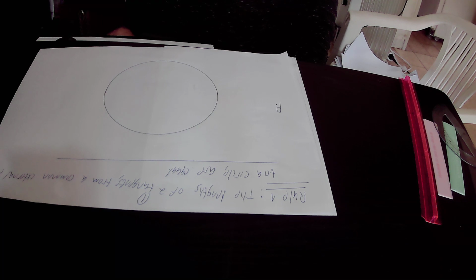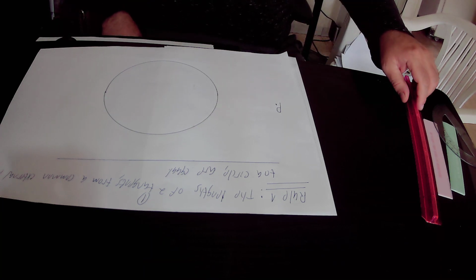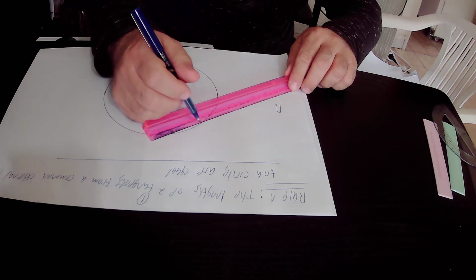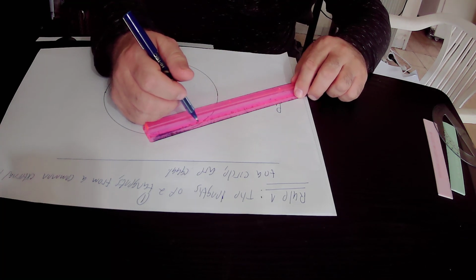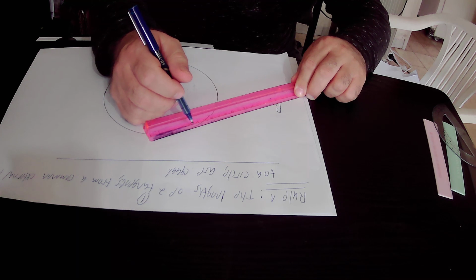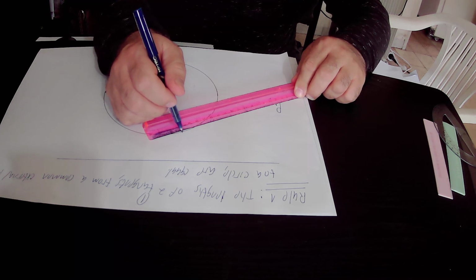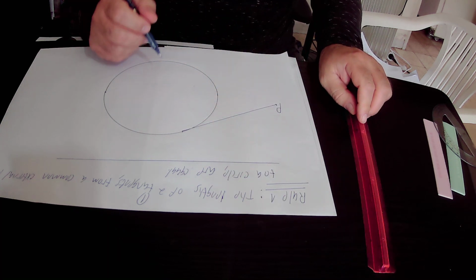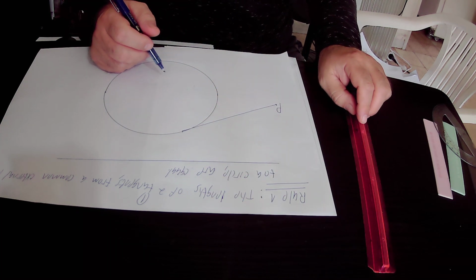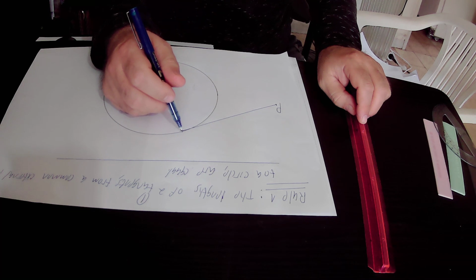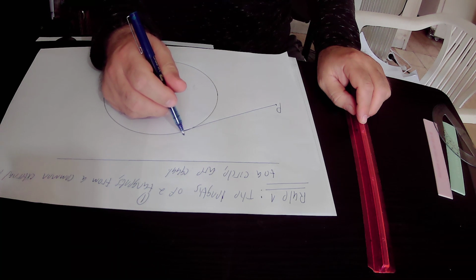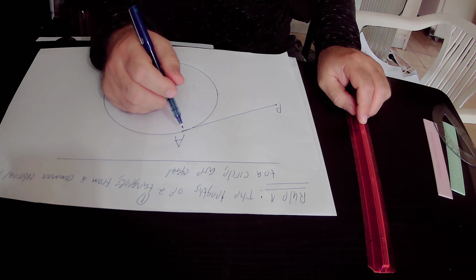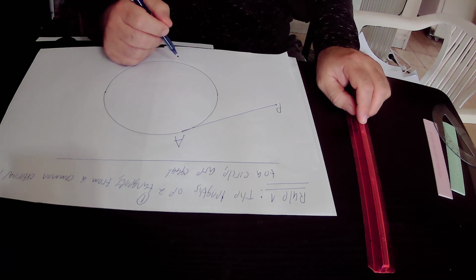So if from the external point P we draw two tangents to this circle, the first tangent is tangent to this circle at point A. Point A is the point of tangency of the first tangent with this circle.